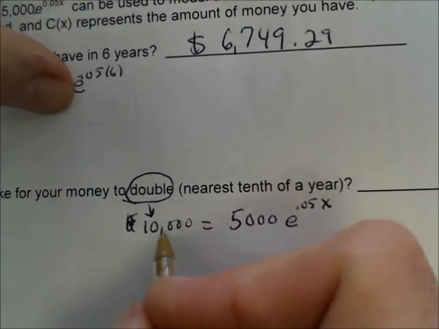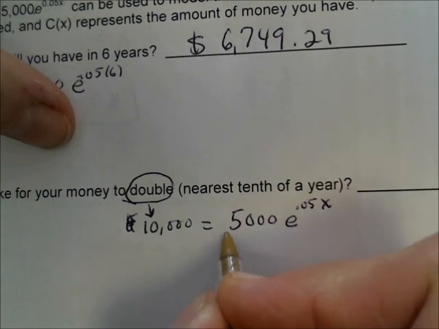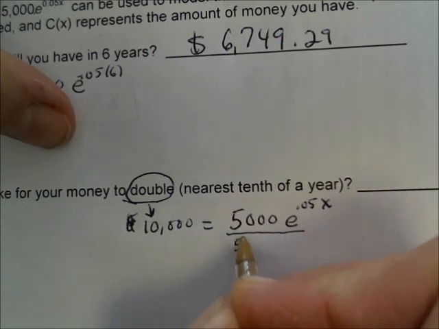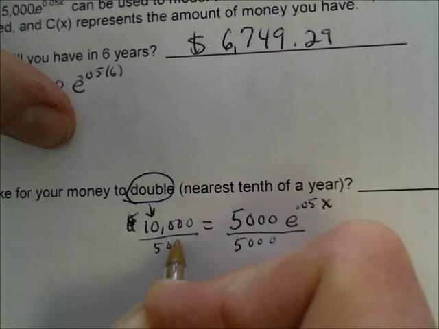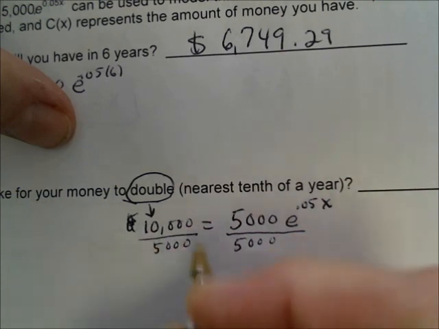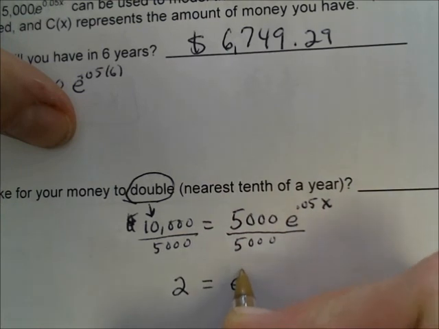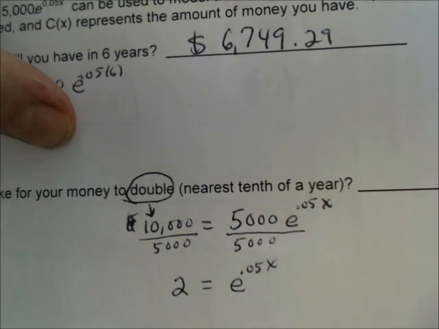So the first thing we're going to do, just like the equation before, is divide both sides by 5,000 so we can get e alone. 10,000 divided by 5,000 equals 2. 2 is equal to e to the 0.05 times x.